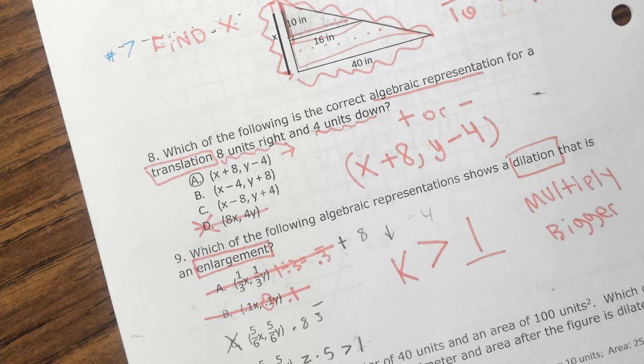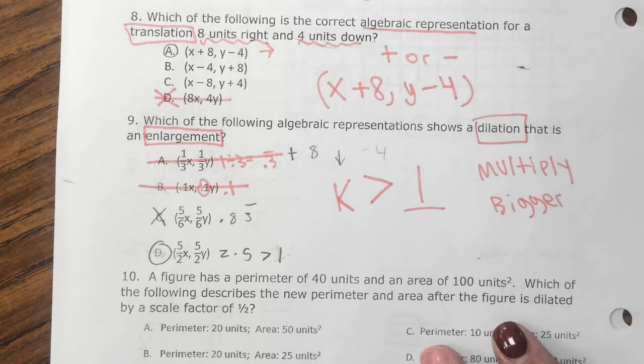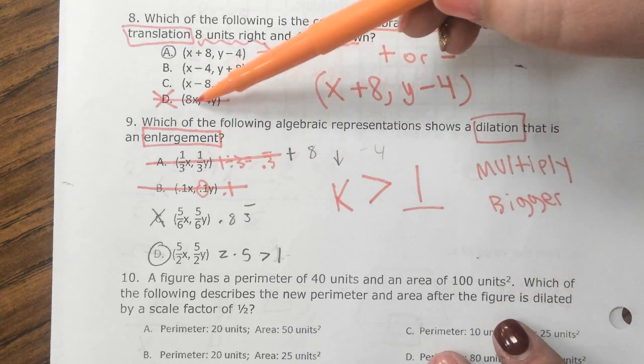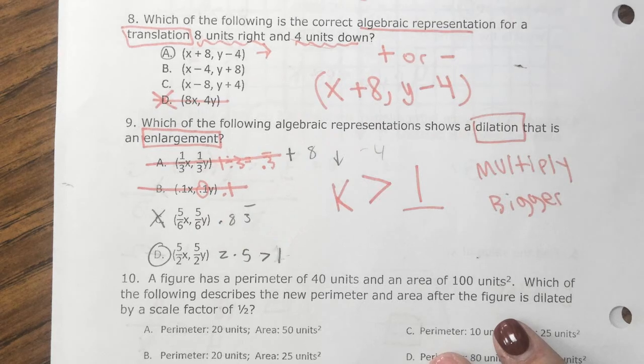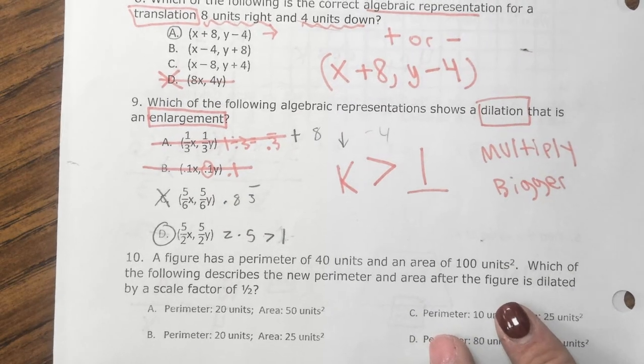Amazing. Alright, so if you got an answer, hopefully you found that D was equal to, the scale factor was 2.5, which means that was greater than 1, and we have an enlargement there.